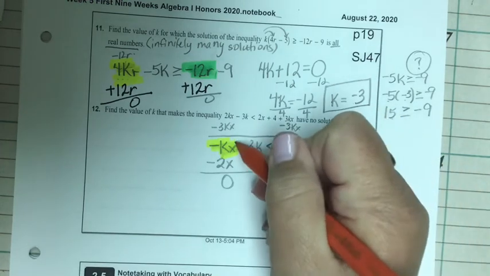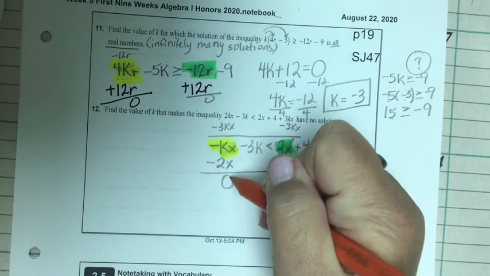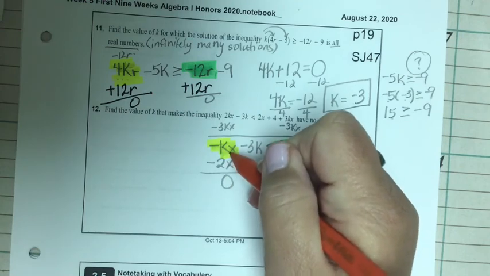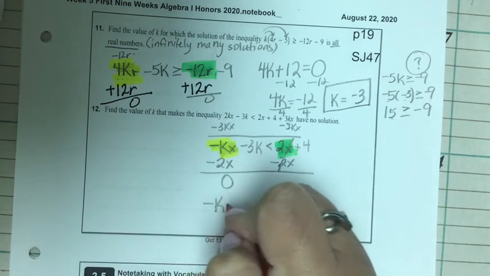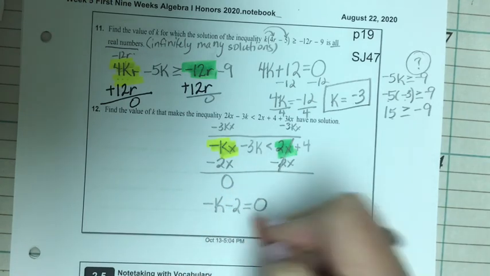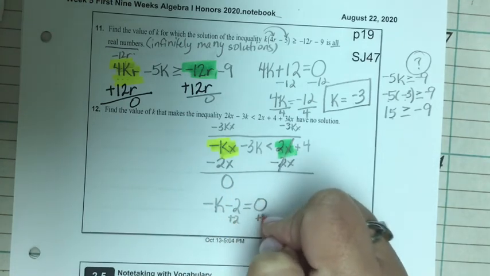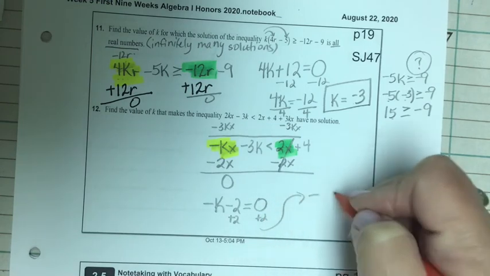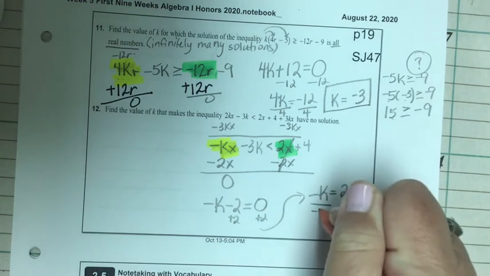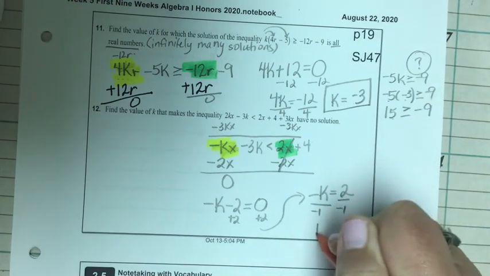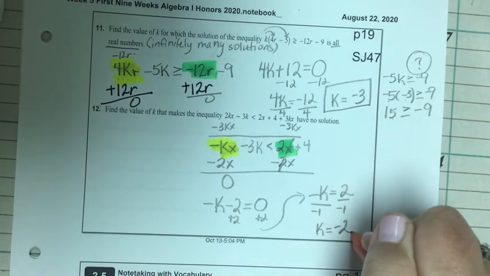Okay, so I'm going to forget about the x's for now. I want negative k minus 2 to equal 0. Add 2 to both sides. I want negative k to equal positive 2. Divide by -1. I want k to be equal to -2.